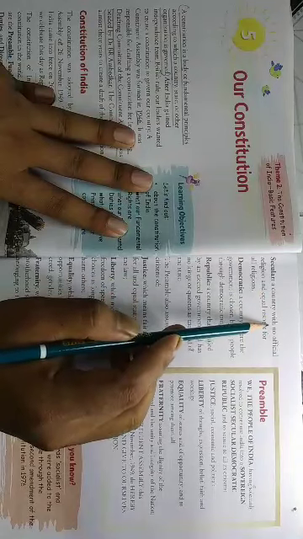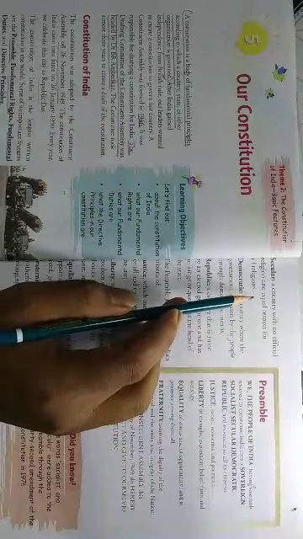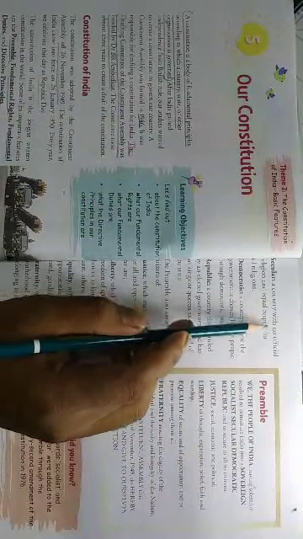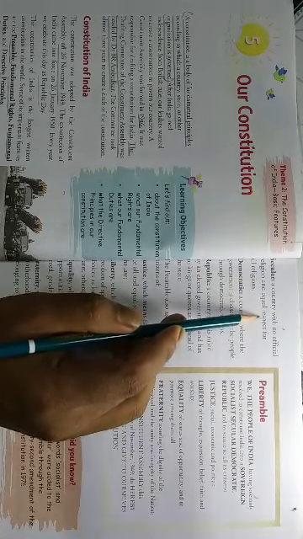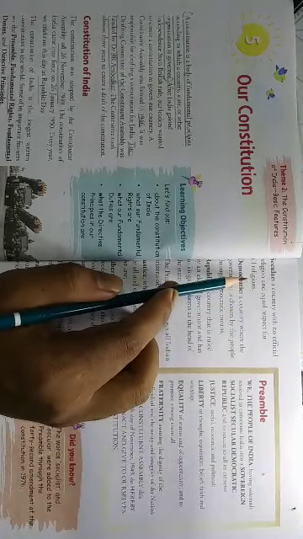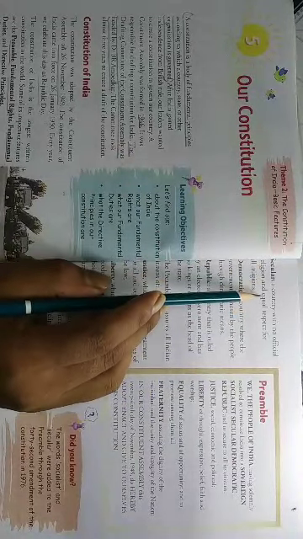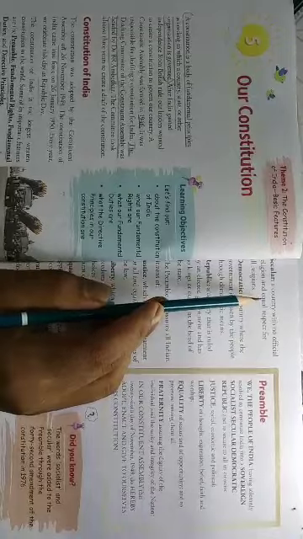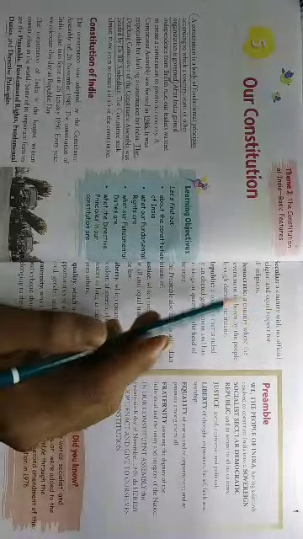Then secular. What is secular? A country with no official religion and equal respect for all religions. So such a country where there is no official religion and we respect all the religions equally. That is why India is a secular country. Okay, it is not a religious country. You must understand this. It is secular because it is our constitutional right that we can follow any religion according to our wishes.